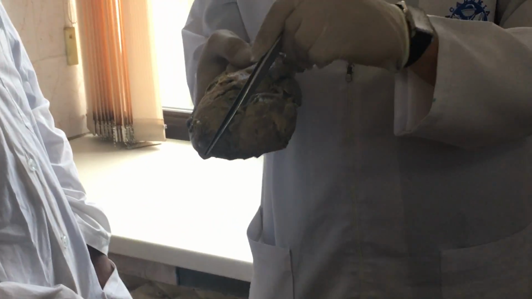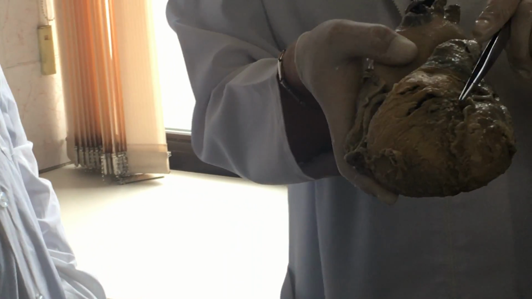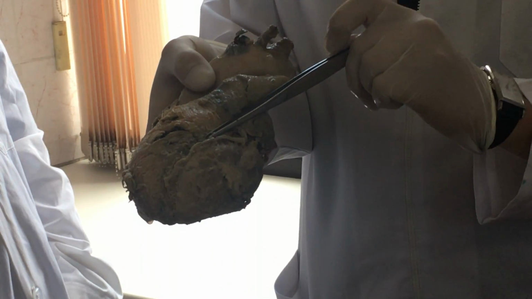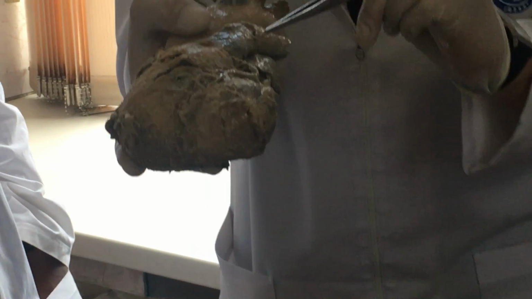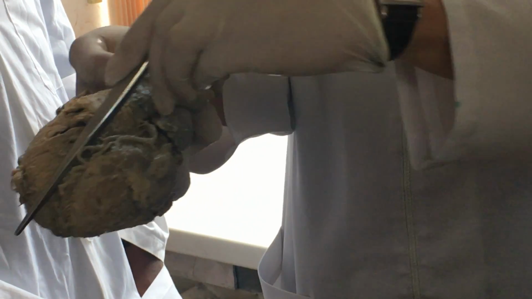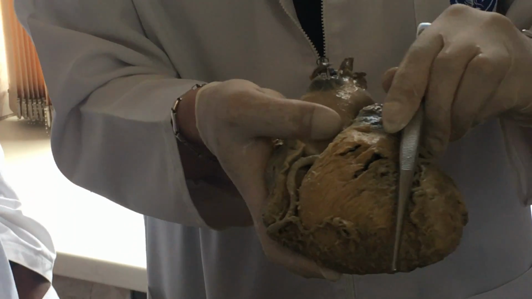Anterior interventricular groove. Sulcus interventricularis anterior. This one passes between both ventricles, left and right, to the tip of the heart.